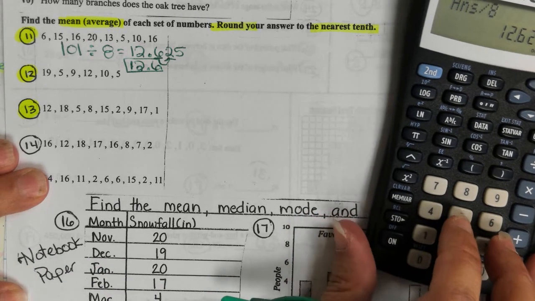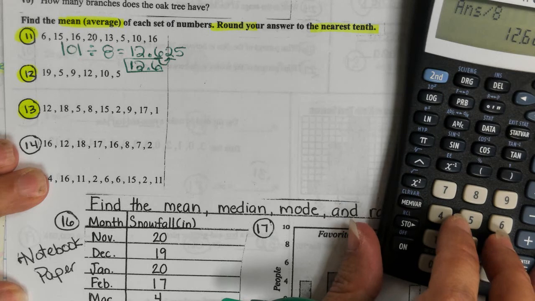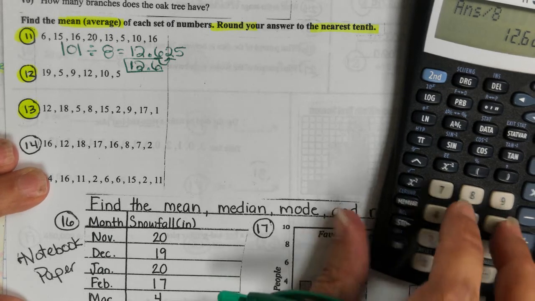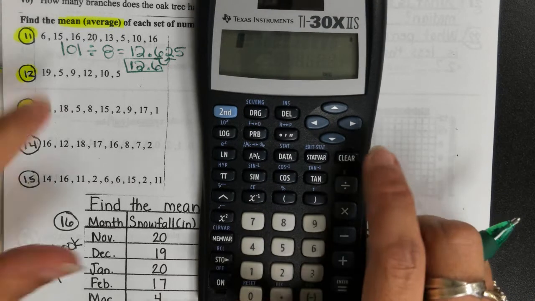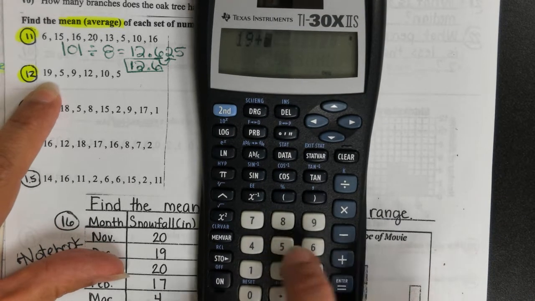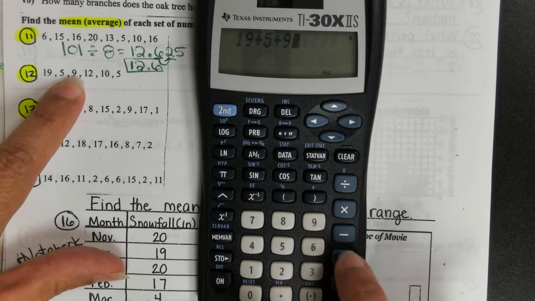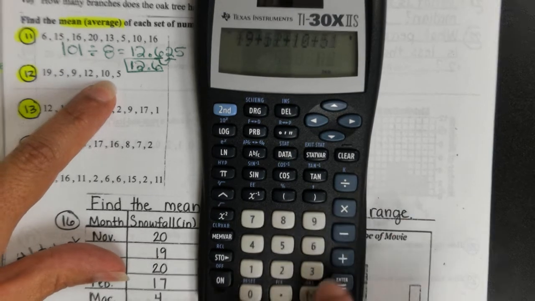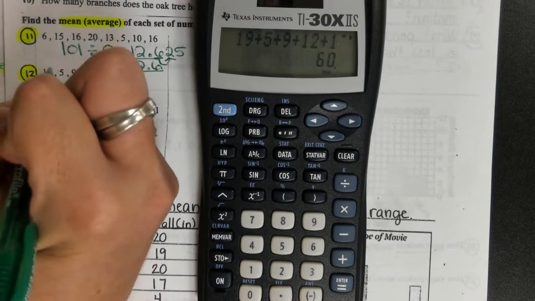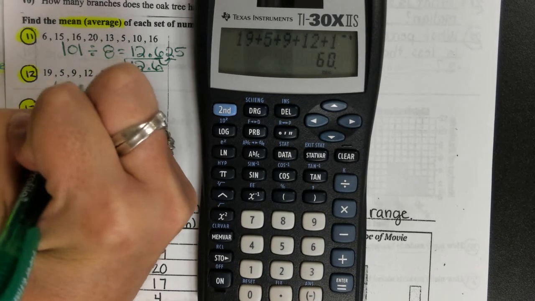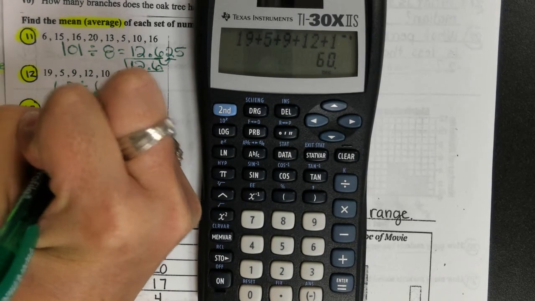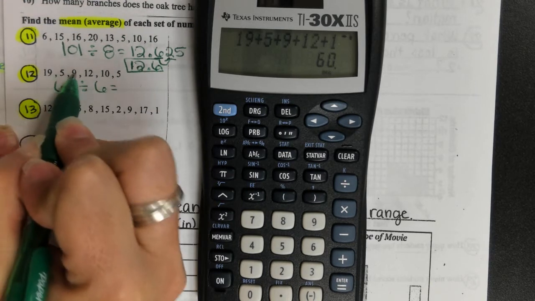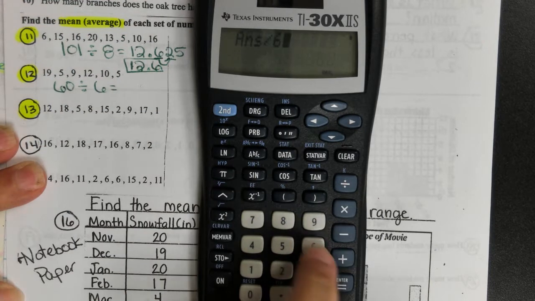Okay. On number 12, we're going to add them up. If I added correctly, I got 60. I'm dividing by 6 because there are 6 numbers.